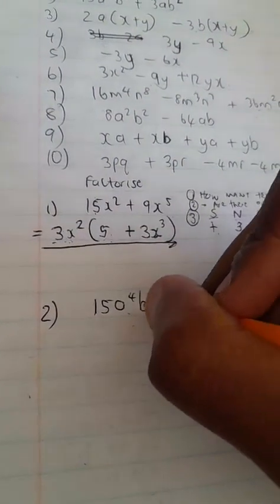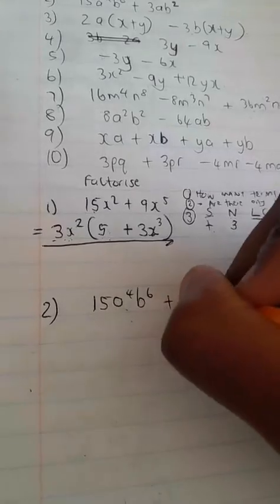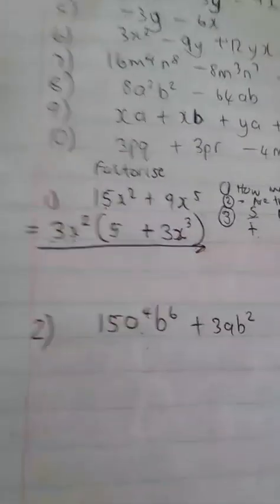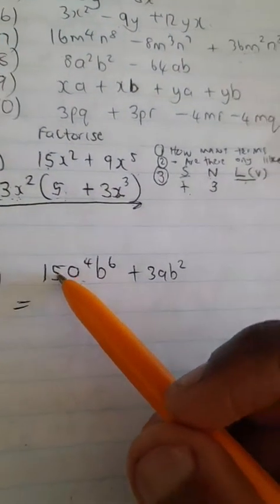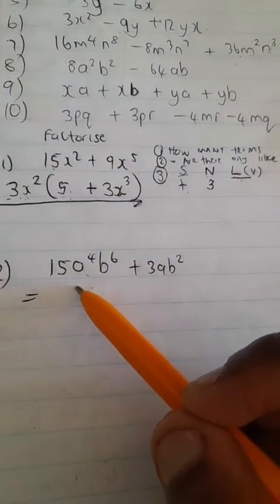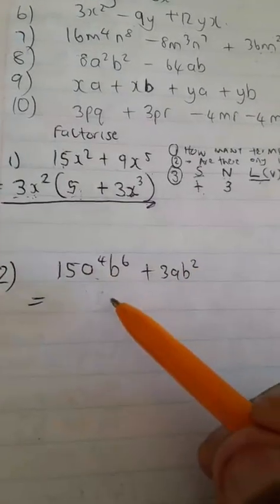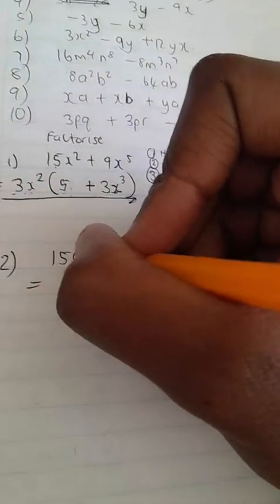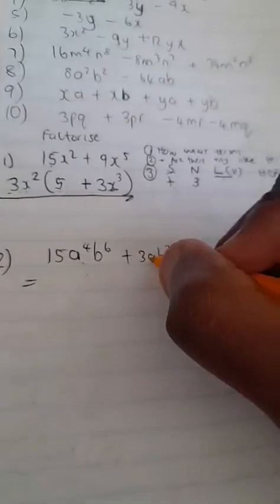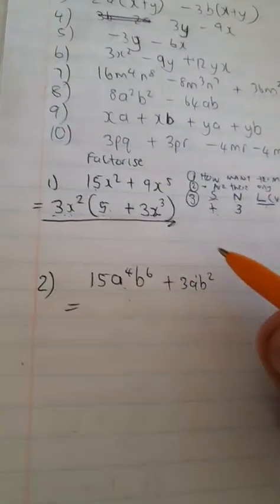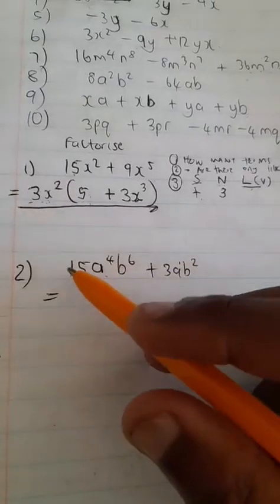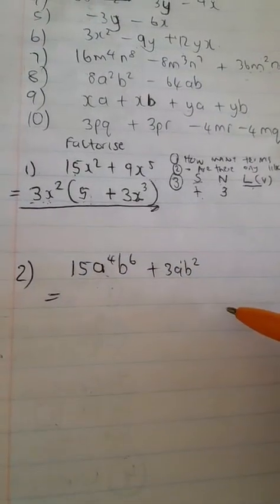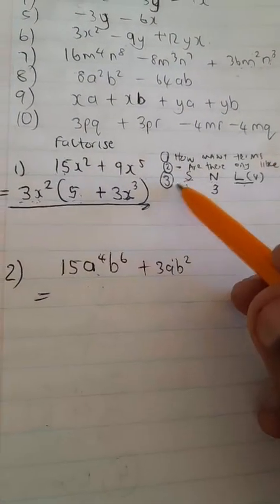15a to the power 4b to the power 6 plus 3ab to the power 2. All right. Again, how many terms? There are 2. Are there any like terms? No, because this is 15a to the power 4. This a is raised to the power 1. This is b to the power 6. This is raised to the power b to the power 2. So these are unlike terms. So we can go ahead and factorize.